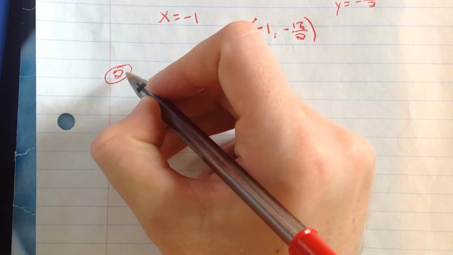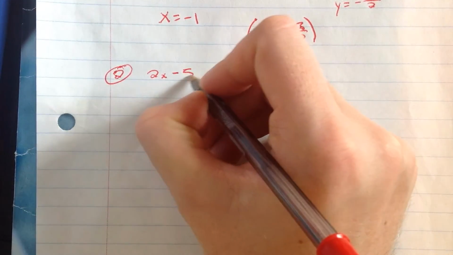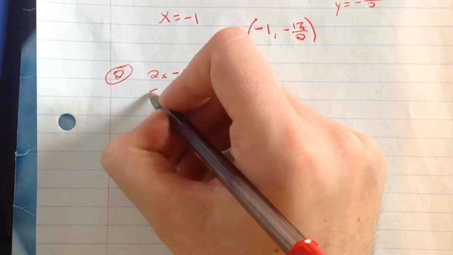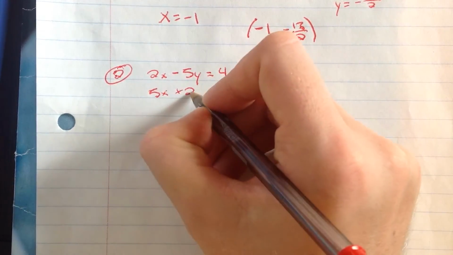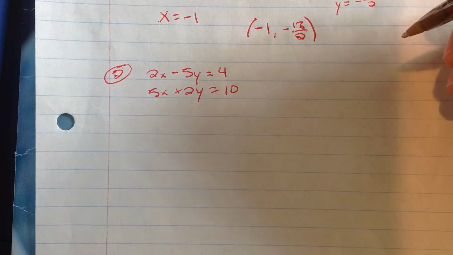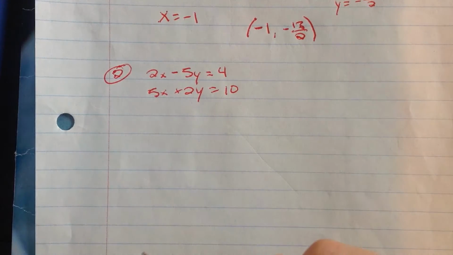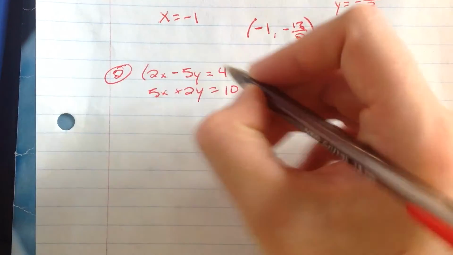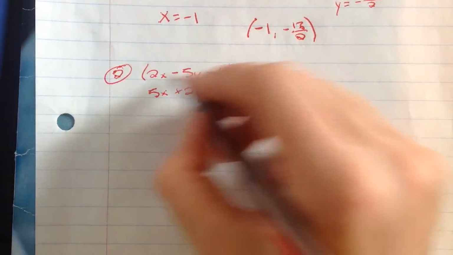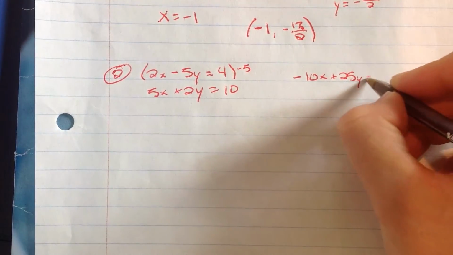So, say we're given the equations 2x minus 5y equals 4 and 5x plus 2y equals 10. So let's pick one of the variables. Let's say I pick x. Let's stay with x. So if I multiply this top equation by negative 5, I'm going to get negative 10x plus 25y equals negative 20.